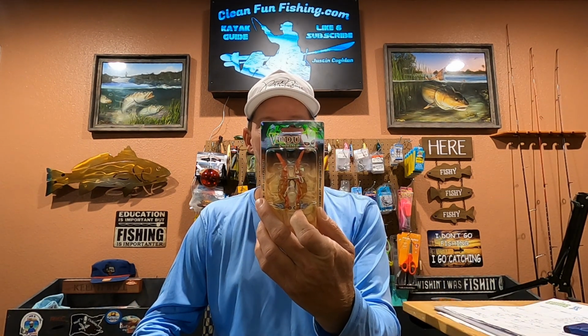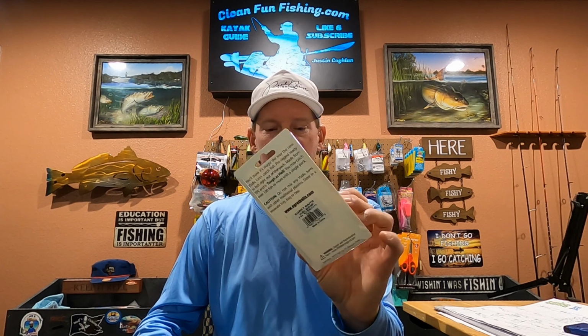The bigger ones, the 3 1/2 Voodoo, they're like a 1/4 ounce, and I'm not saying they don't work, but for me, I'd rather it sink a little bit slower. I catch them on the fall all the time with this. It doesn't show the weight size, but I'm pretty sure it's 1/8 ounce. It's not near as heavy as the 3 1/2 inch. So I catch them on the fall because it falls a little bit slower in those deeper channels.